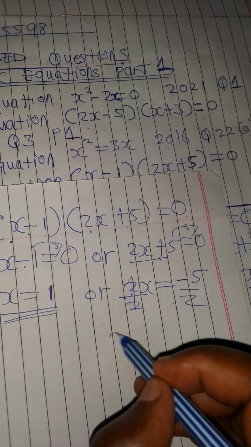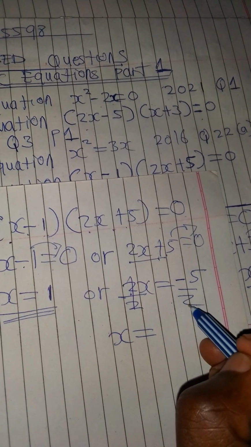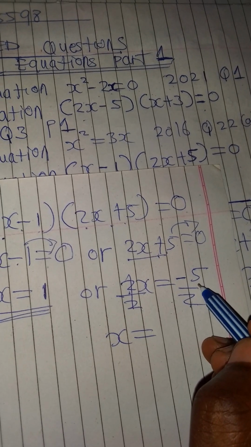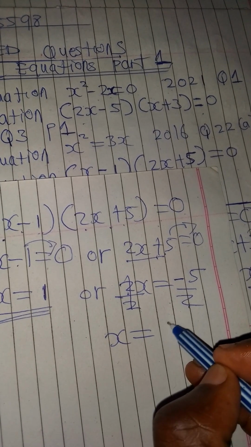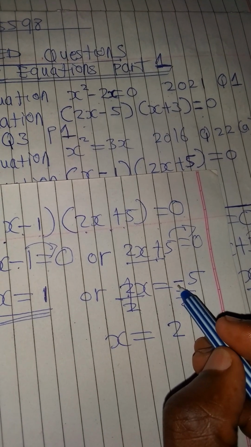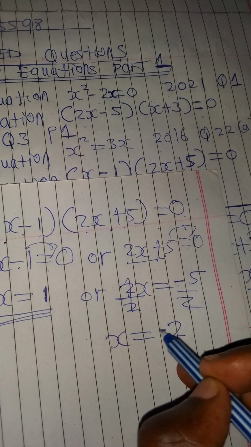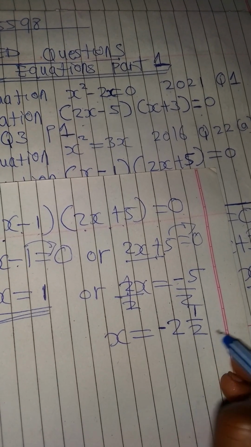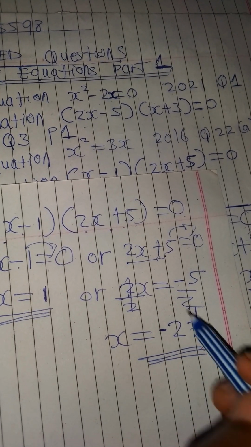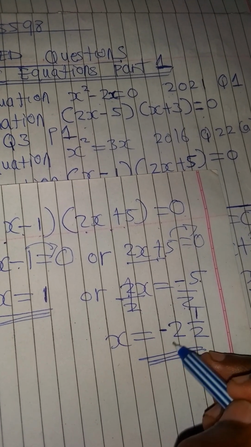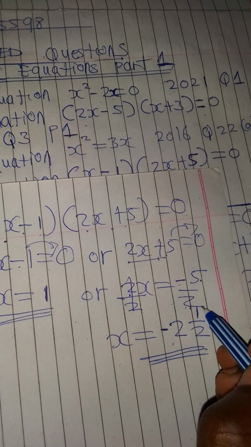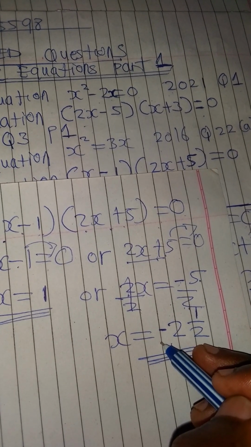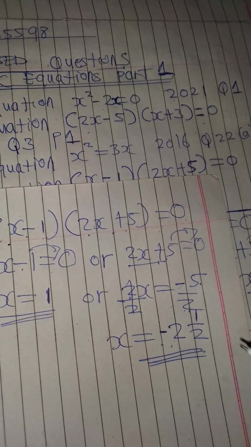We cancel. Our x equals, how many times can 2 go into 5? That's 2 times, remainder 1 over 2. Since it has a negative, we also put a negative.